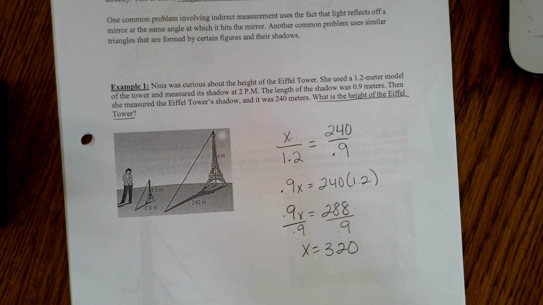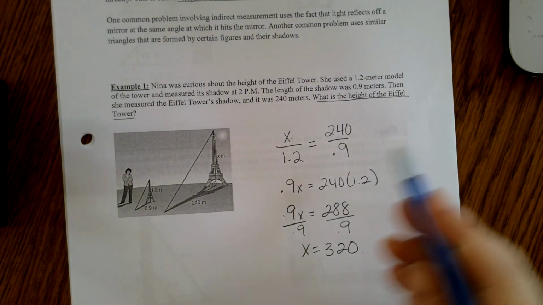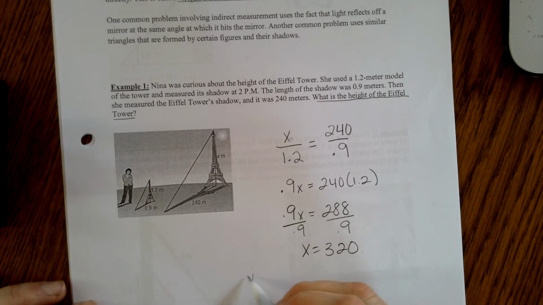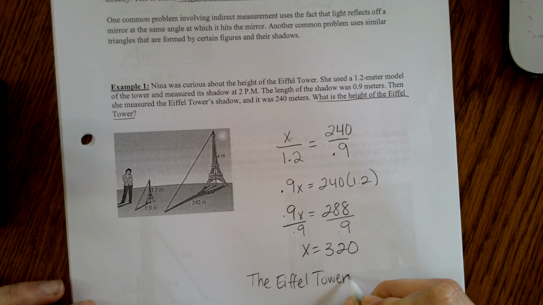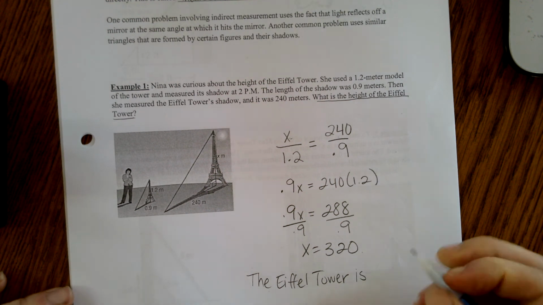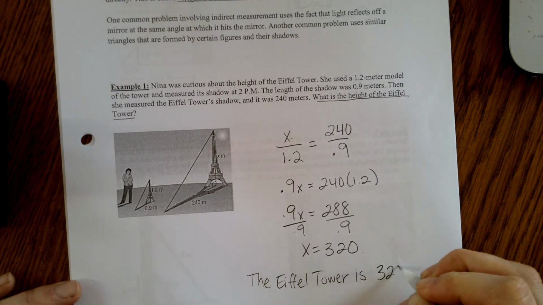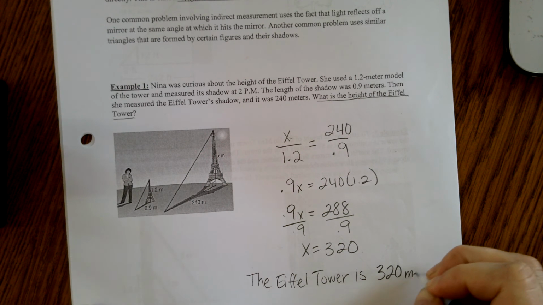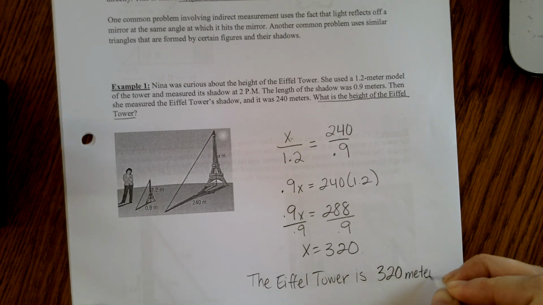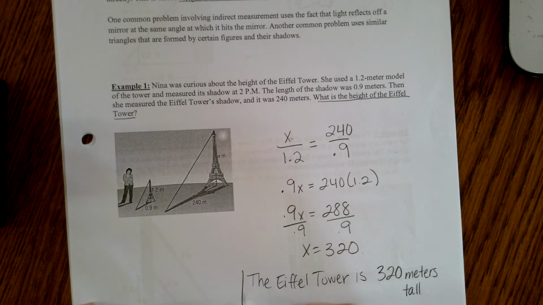Now we have to go back and make sure that we answer the question, what is the height of the Eiffel Tower? So we're going to write the Eiffel Tower is 320 meters. Don't forget your units, meters tall. And you're going to put your final answer in the box.